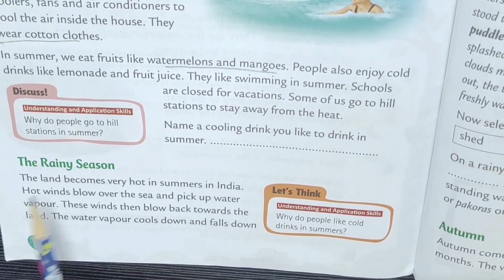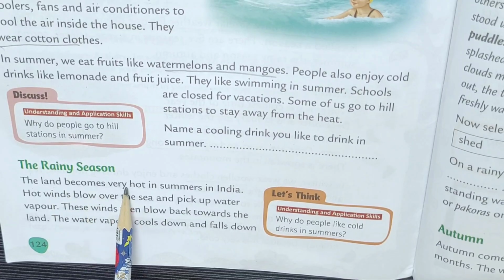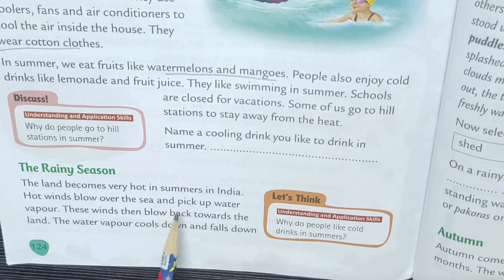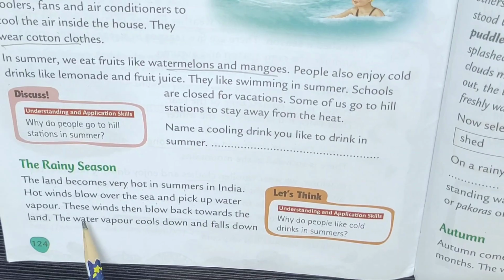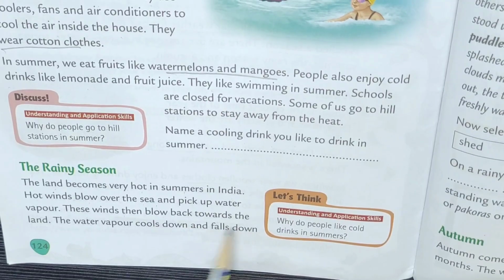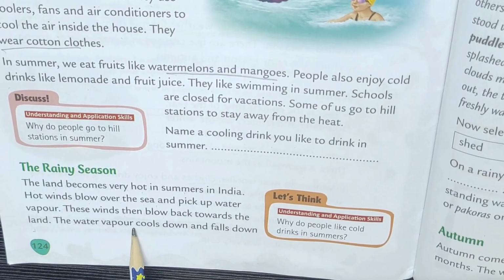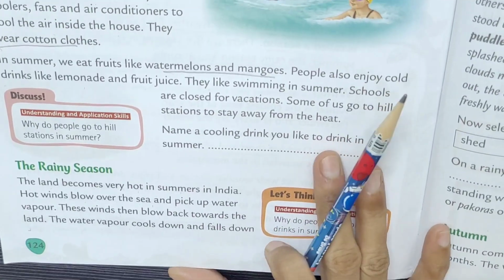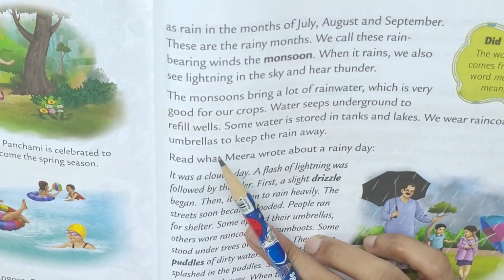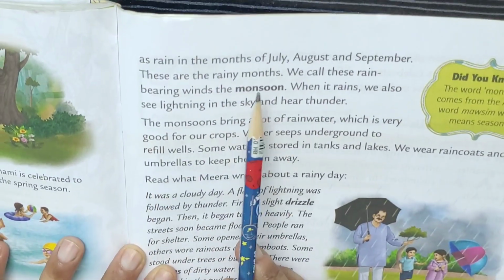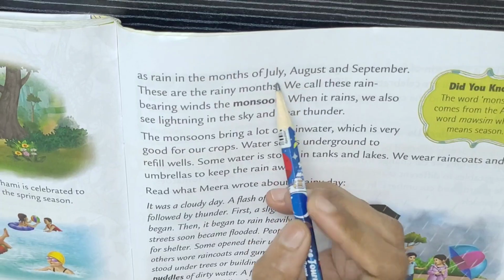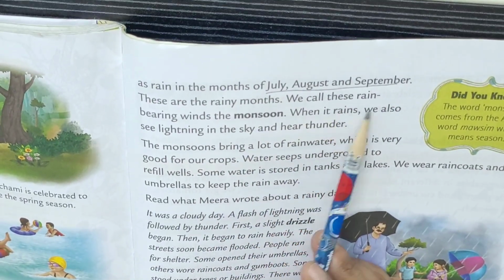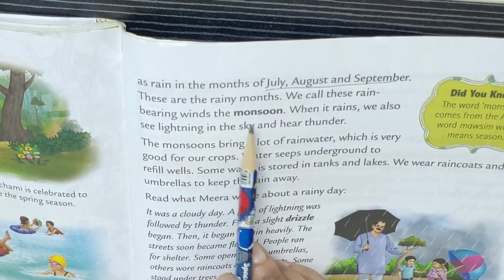The rainy season. The land becomes very hot in summers in India. Hot winds blow over the sea and pick up water vapor. These winds then blow back towards the land. The water vapor cools down and falls down as rain in the months of July, August, and September. These are the rainy months. We call these rain bearing winds the monsoon.